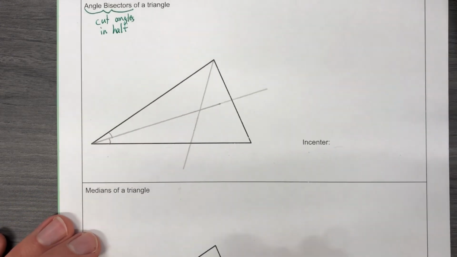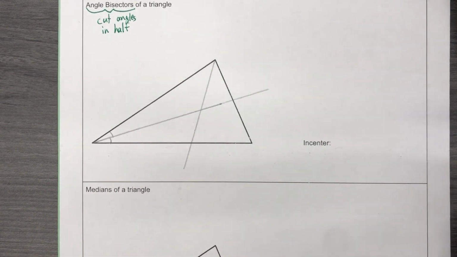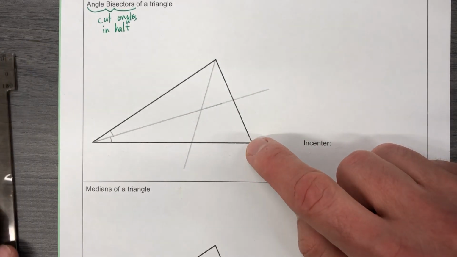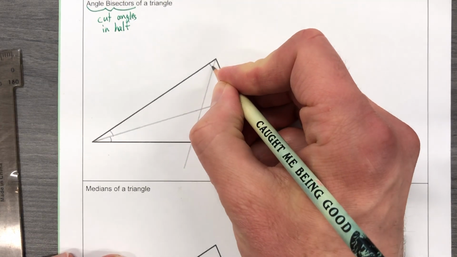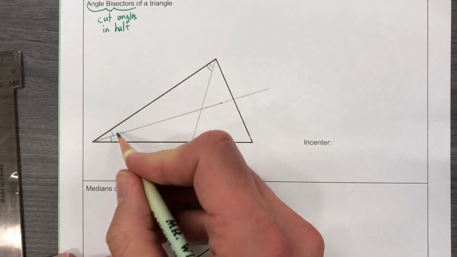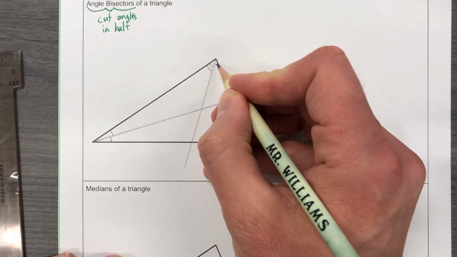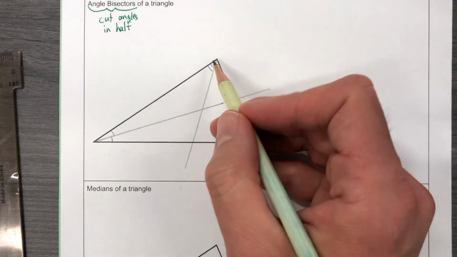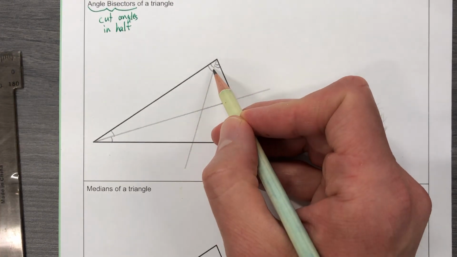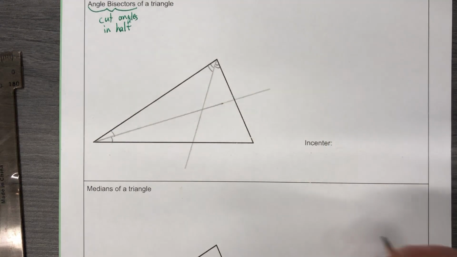And here's the beautiful thing. We just talked about concurrent lines. So what we're going to do is do the angle bisector of this third one. And by the way, that means that this angle, don't mark it the same as this one, is the same as this angle. So two swooshes, they must be the same. If this is 40 degrees, which it is, then this is also 40 degrees.